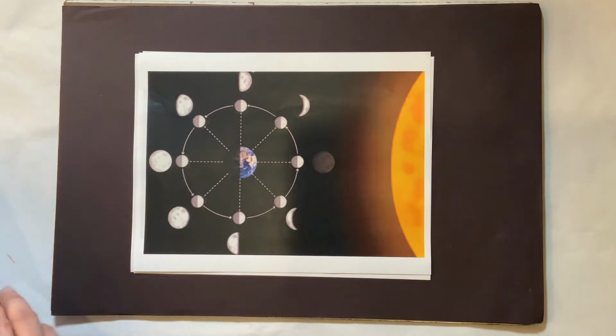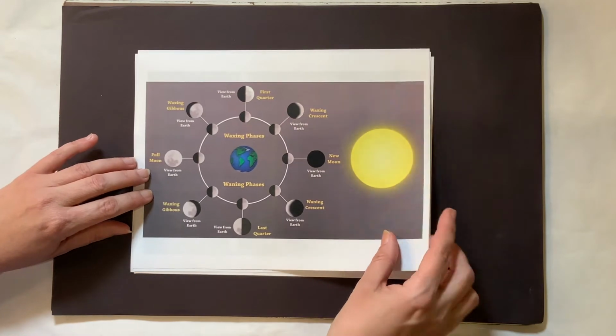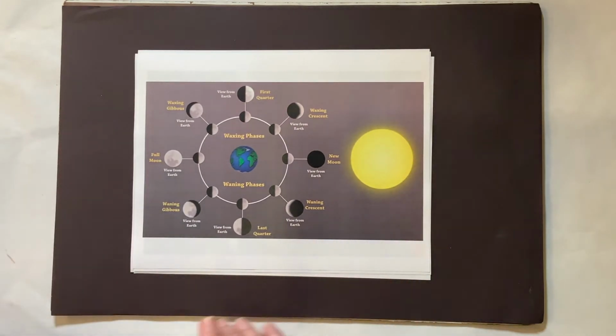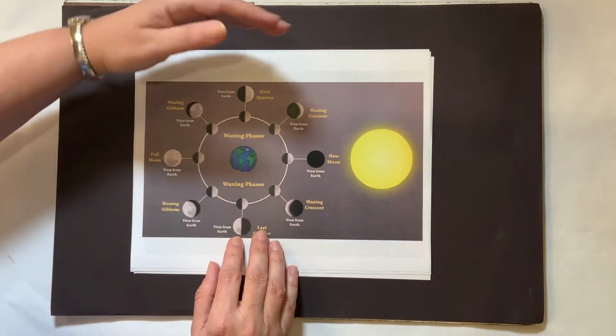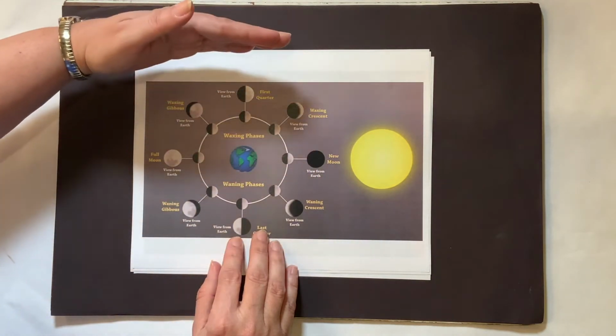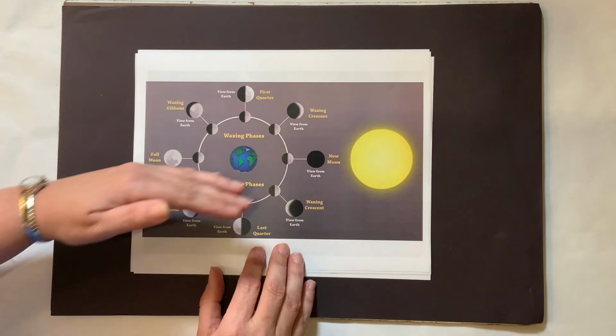Let me show you it again this way. Some of you might understand it better, different pictures I show you. See, everything up here, this is what they call the waxing phase. And down here this is the waning phase.